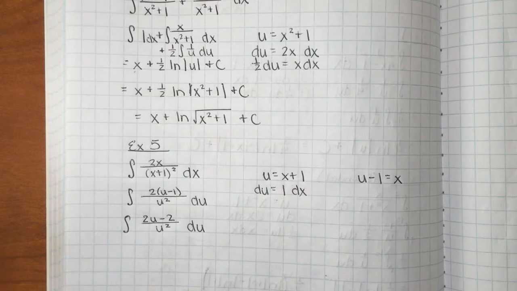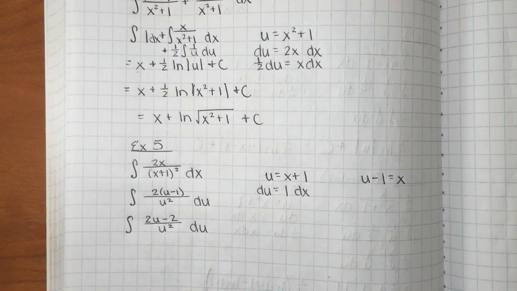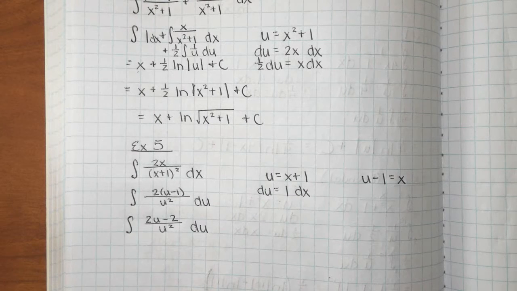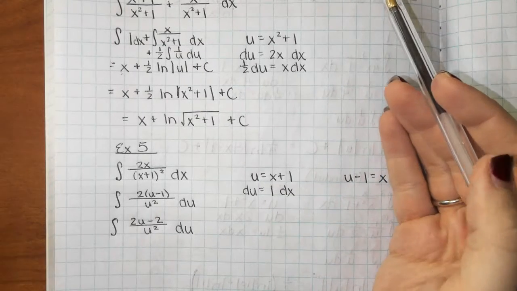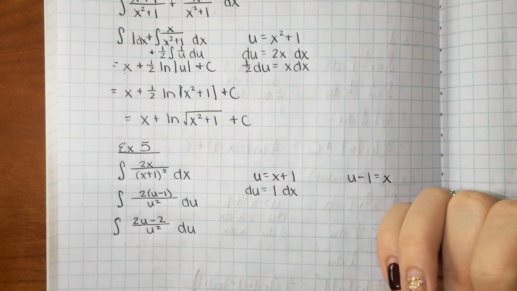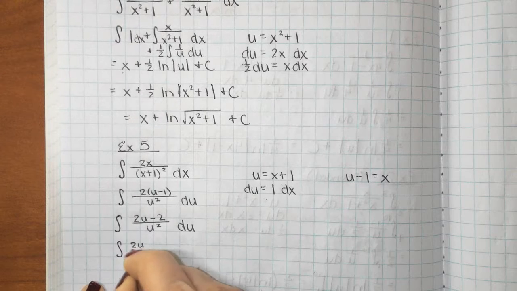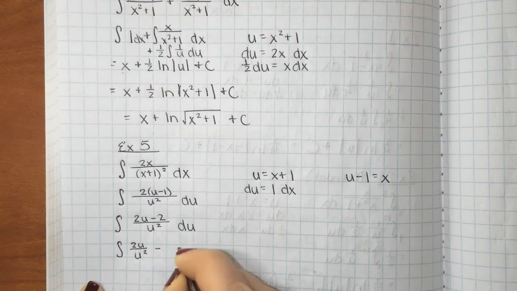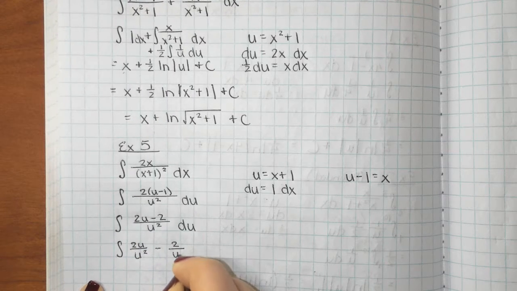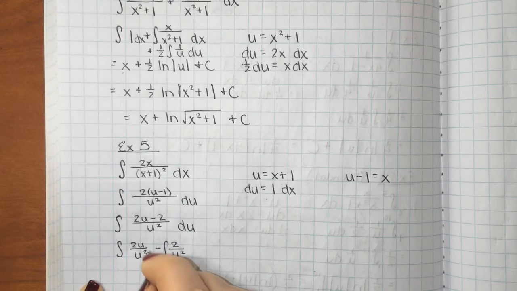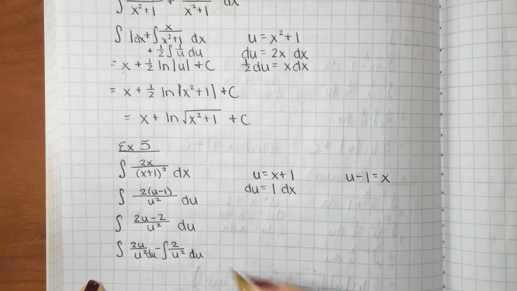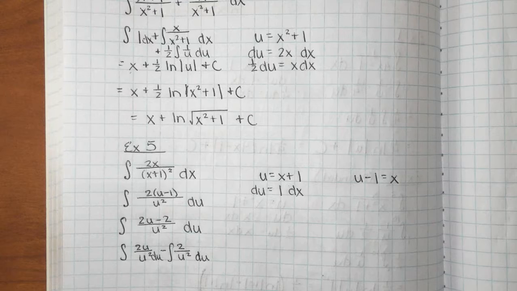Has that helped me yet? Not yet. But using that little trick that I had up above, what can I do? I can separate them. Are we seeing anything?